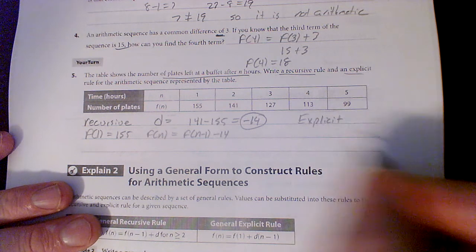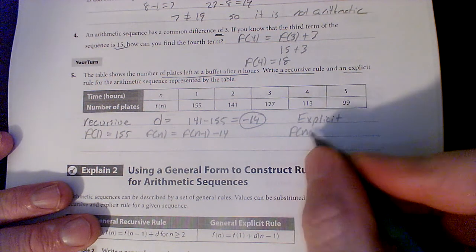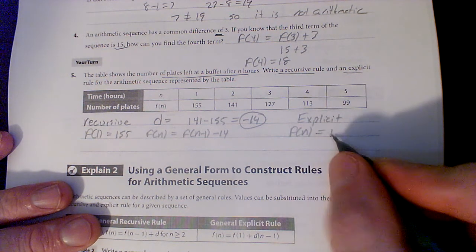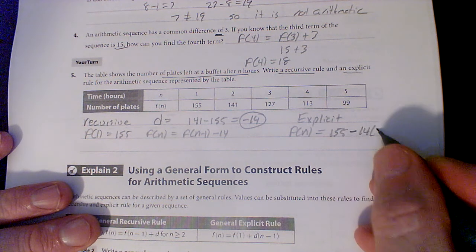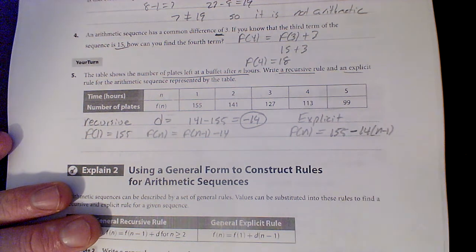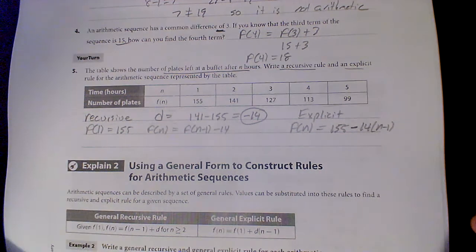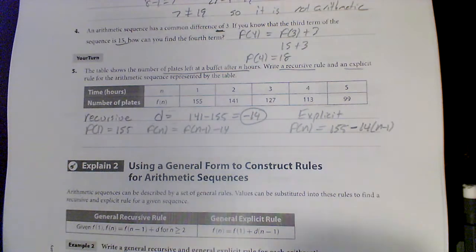Now my explicit is just a simple equation. You say, to find n, you take your start of 155, and then you subtract 14 times n minus 1. Done. We finished it. Alright, I'm going to end this, and we will continue very soon.